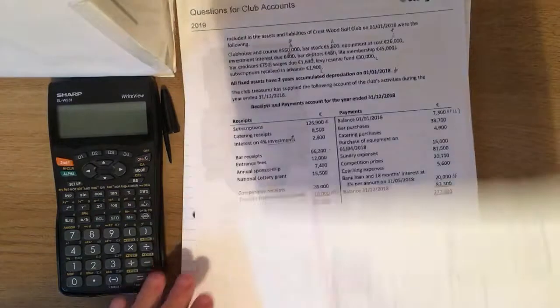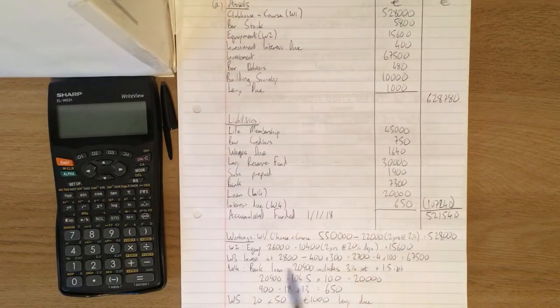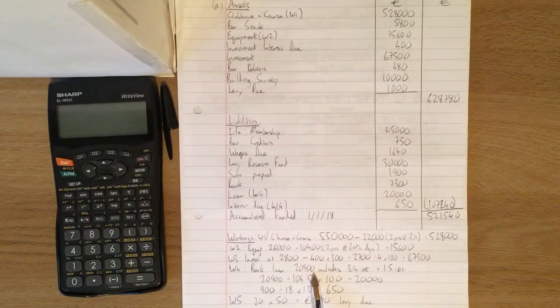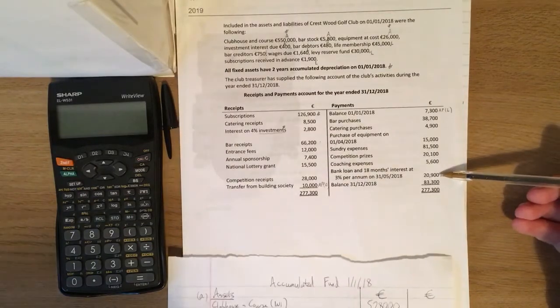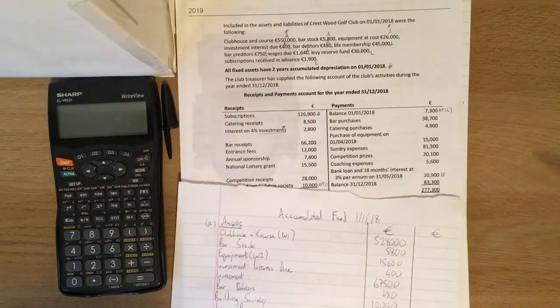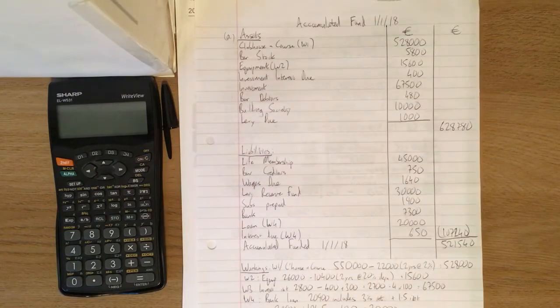So if I go back to where I figured out bank loan interest. Yeah. So the 20,900 includes 18 months of interest, which is at 3% per annum. So that's 3% for every 12 months. For 18 months, it's going to be 3% plus 1.5%, 4.5% interest included in the 20,900. To figure out what 100% is, what the actual loan bit of that is, I divided the 20,900 by 104.5 and multiplied by 100.